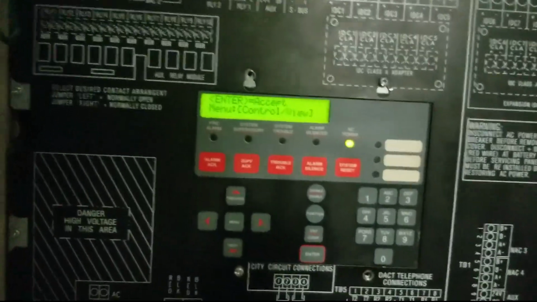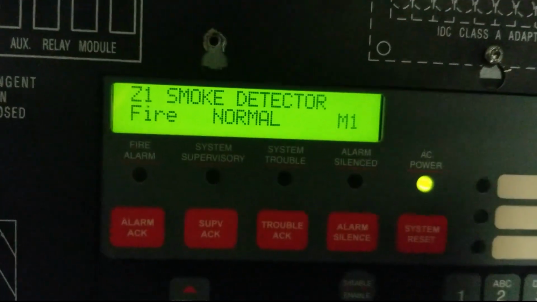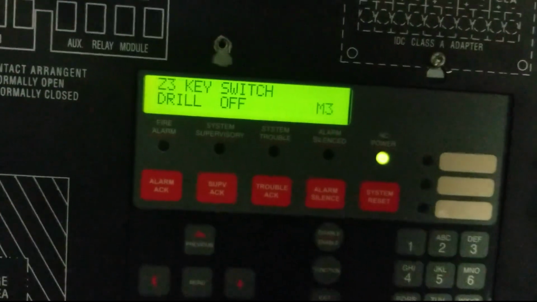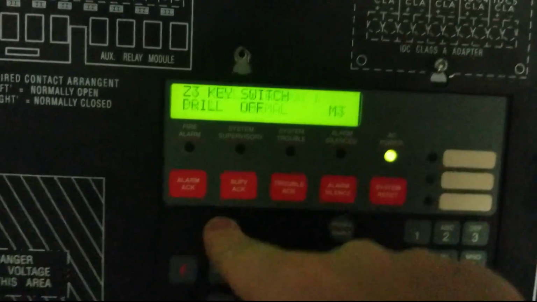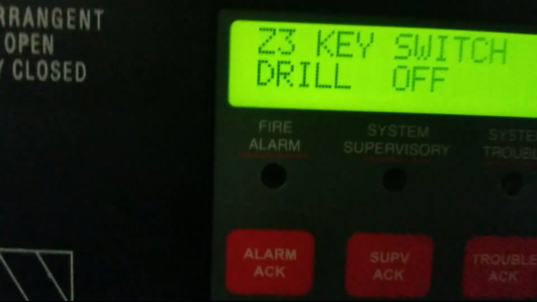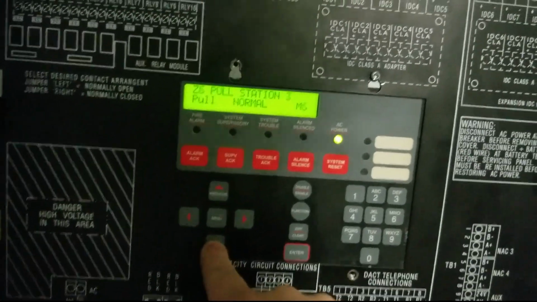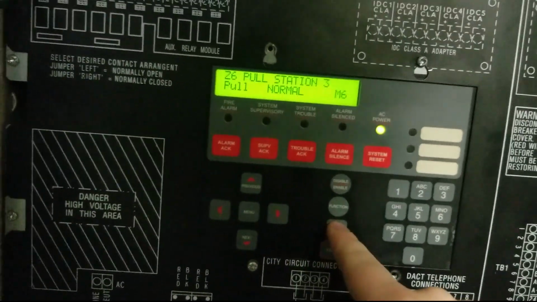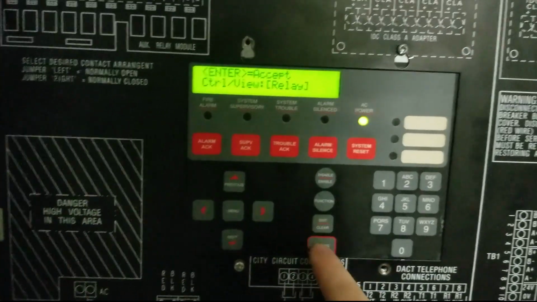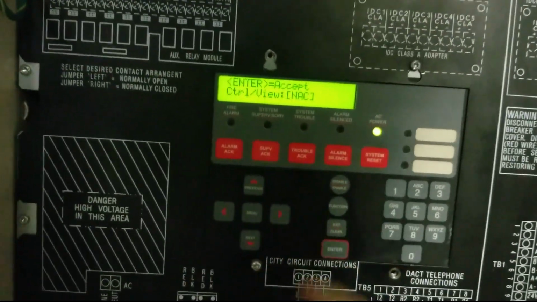I've completely reprogrammed just about everything. So I've given all the zones new names. Also redid some other stuff here, like you can see, for example, the key switch is now set to drill. So we'll see what that does later. As for any other programming stuff, that's all the same that it was already on here. The relay's also been renamed as well, though I don't even think you saw the relay name.